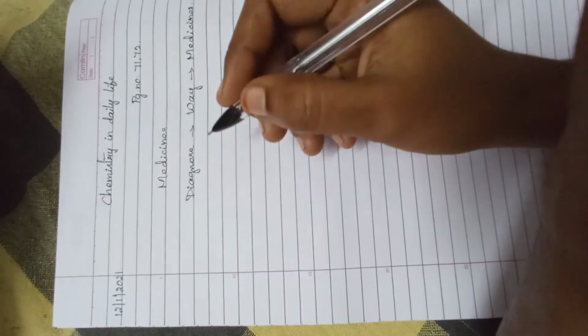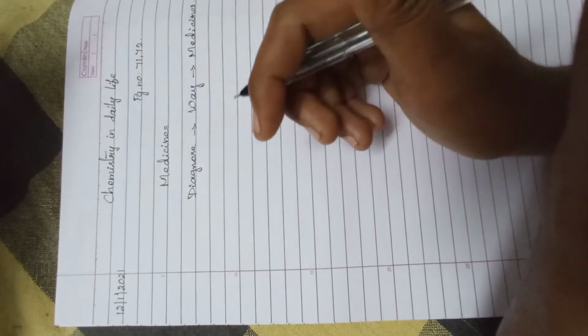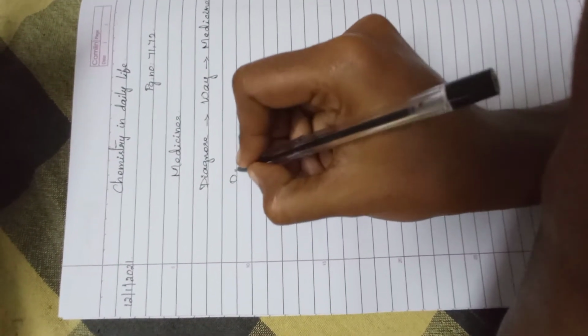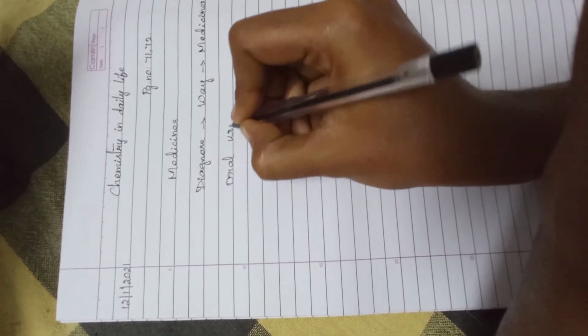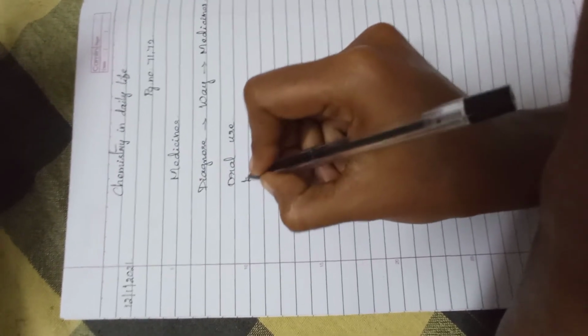So if we take the medicines, they are usually of three types. There are three types of medicine: oral use, and then external use.